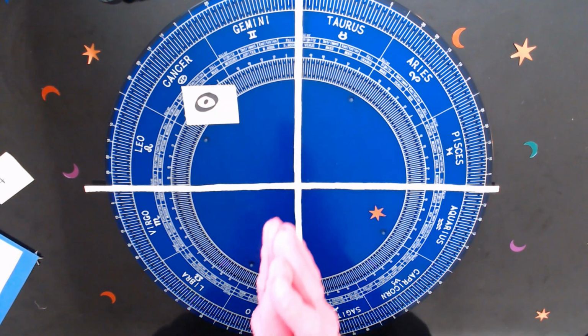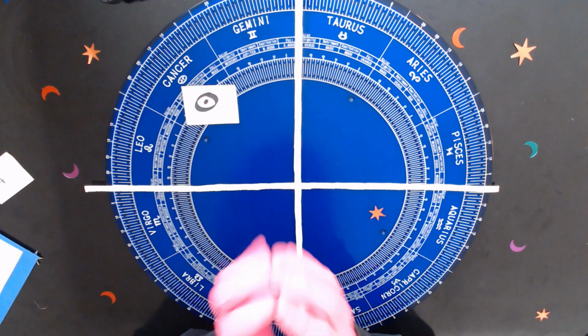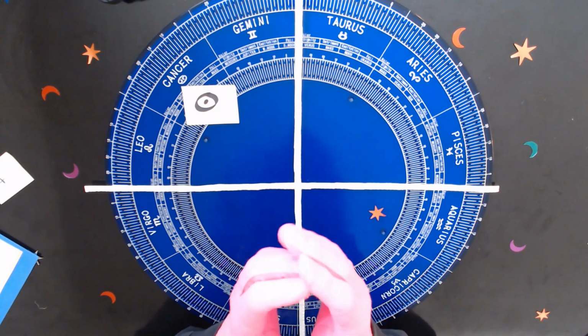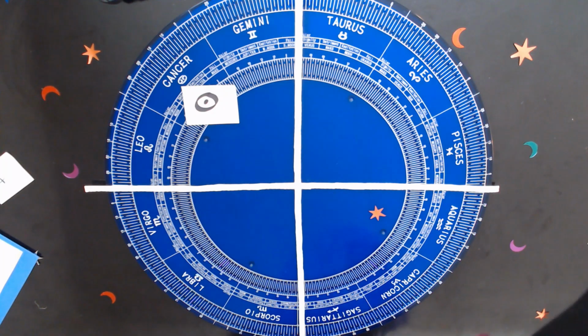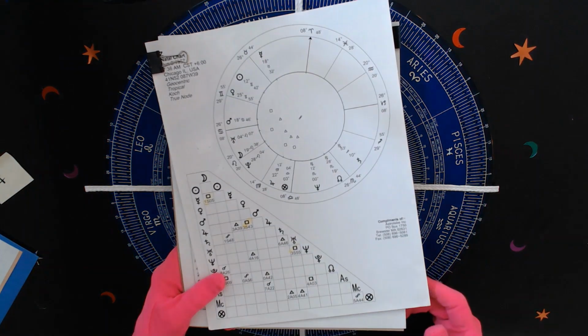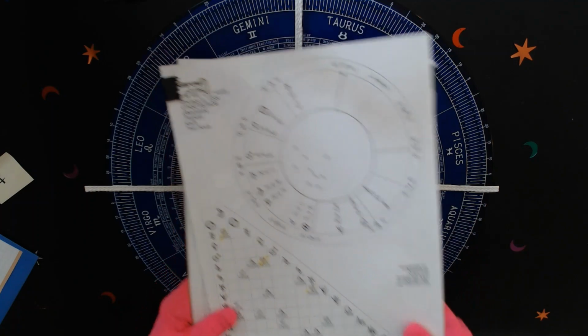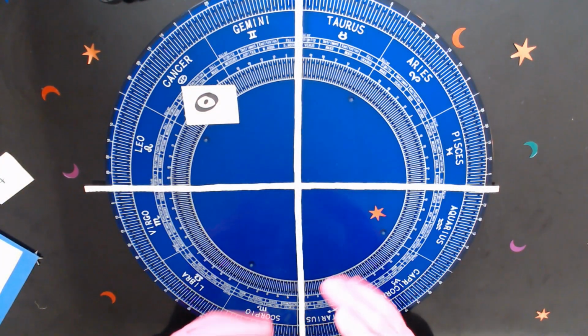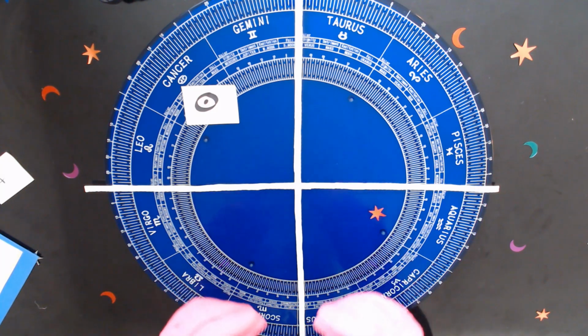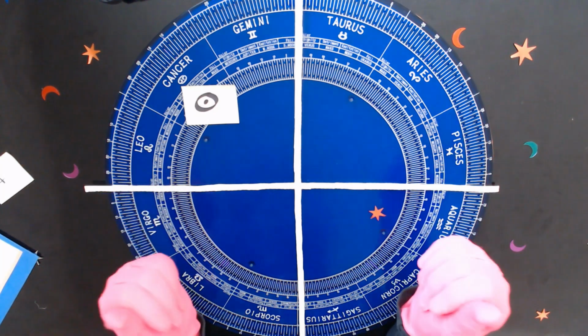So anyway, I think that's enough for this class. I want to go over these grid things in the next class, and start talking about just the planets and how you interpret and integrate the art of interpretation.